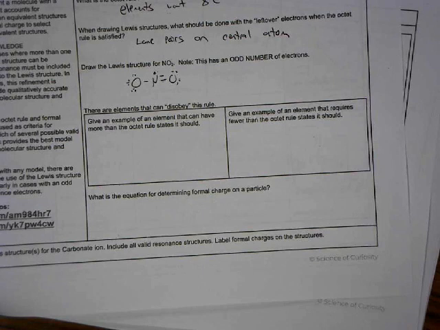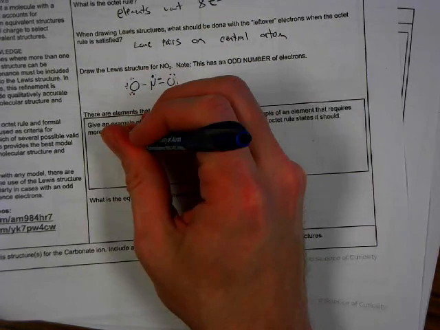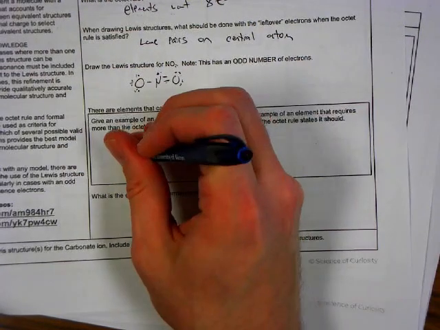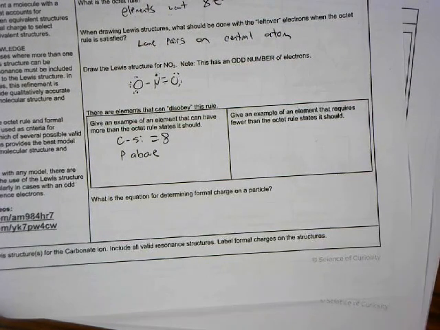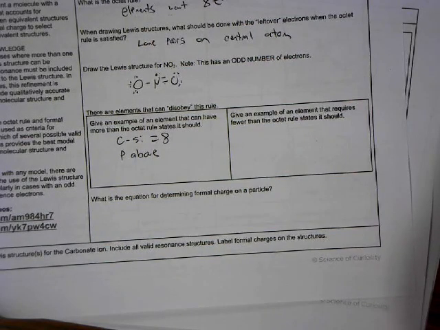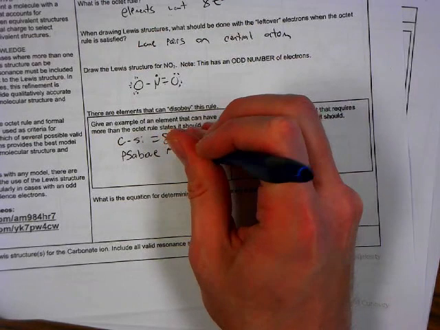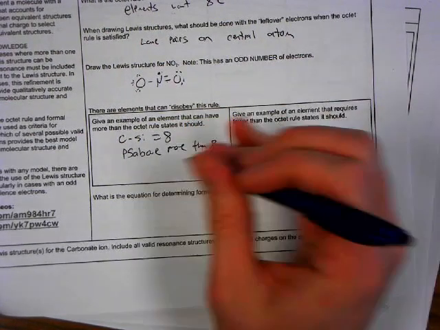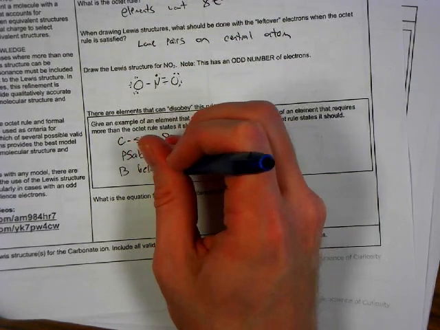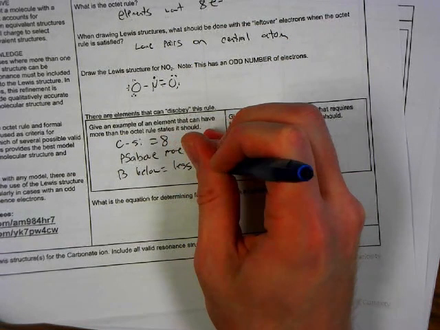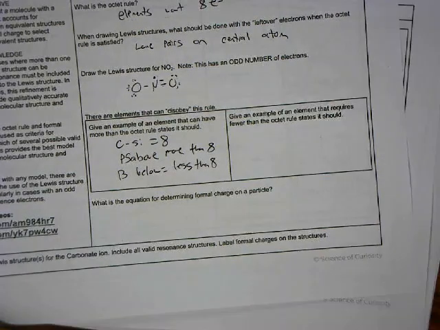Here it is. Give an example of an element that can have more than the octet rule. Do you guys remember? The exceptions to the octet rule are BS. Remember? BS. So, carbon to silicon always have 8. Phosphorus above, have you ever heard that before? I made this up myself. All right? Really, I guess phosphorus, sulfur and above can have more than 8. And then boron and below can have less.